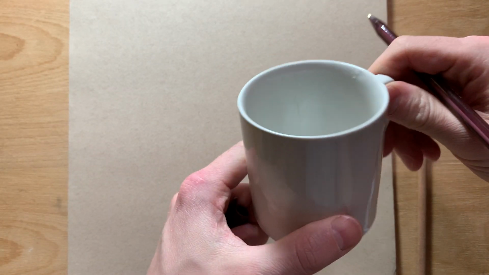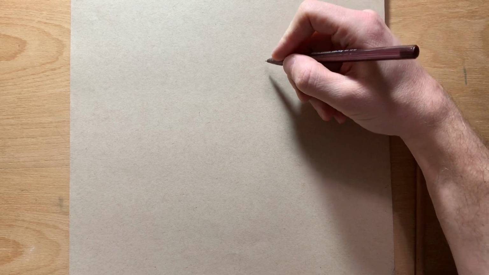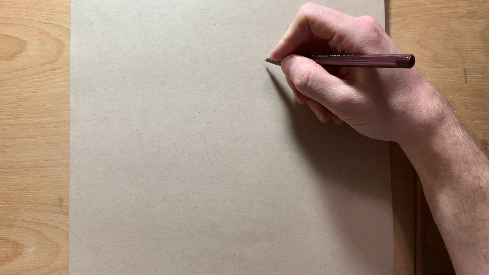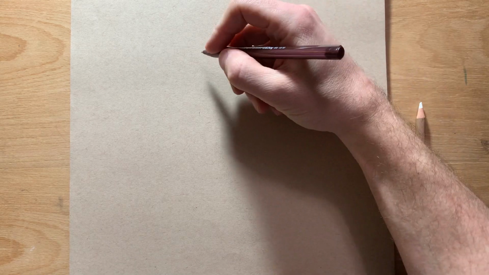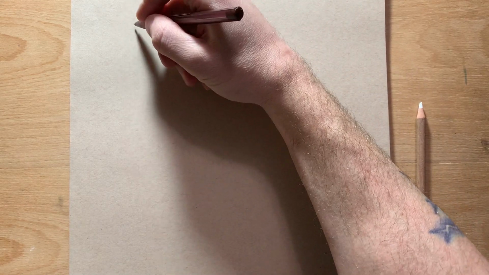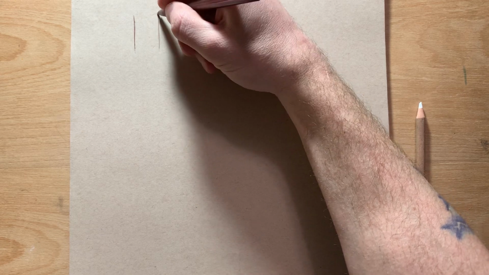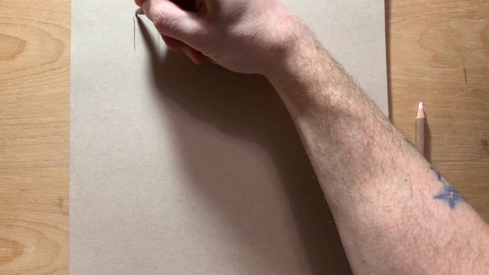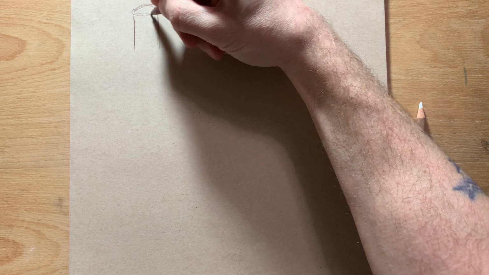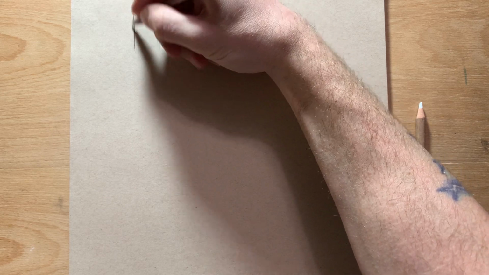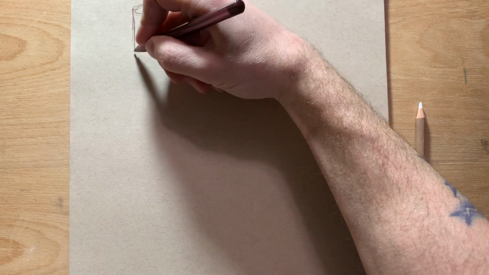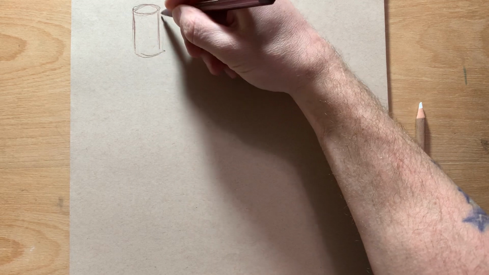The first thing we can do is I'll draw a little cup here. So here's how we use cylinders for drawing. If you remember last time, real quickly, we set up our cylinder, and remember we had that ovally top, and then we had that curved bottom as well.